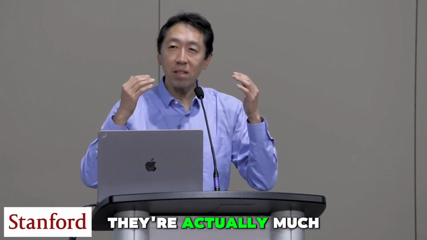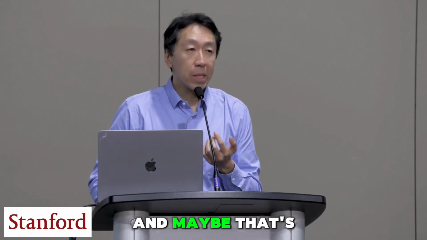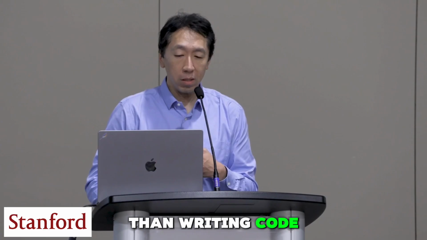But when you analyze what most roles do, they're actually a much longer list of tasks than the most obvious one that tends to pop into people's minds. For example, we also spend a lot of time writing documentation, and maybe that's actually easier to automate or augment than writing code. And maybe one other example, radiologists: what do radiologists do? Mental picture, they read x-rays, and that's true.